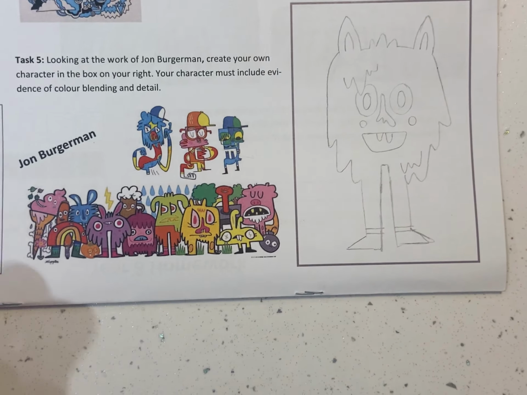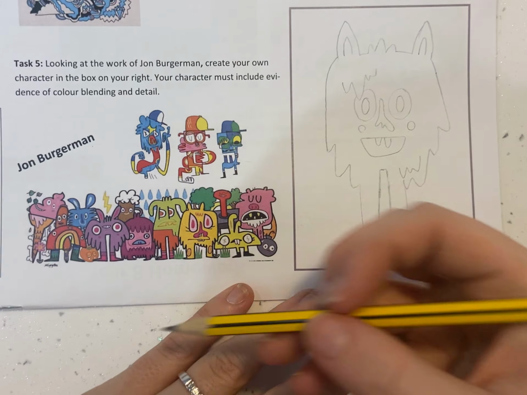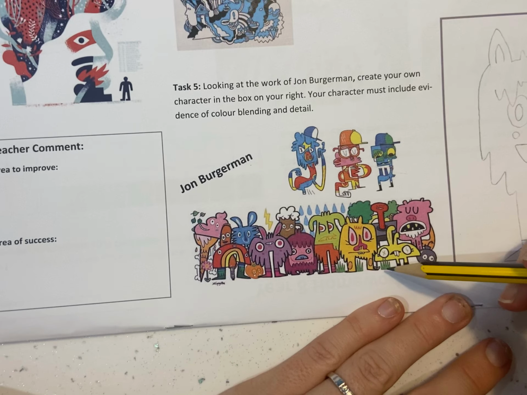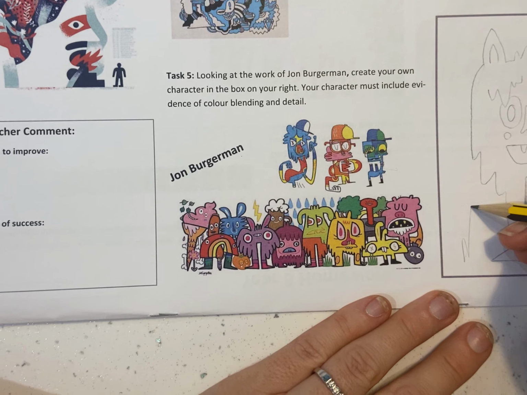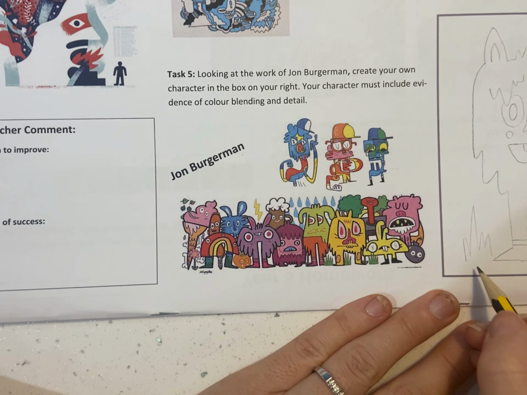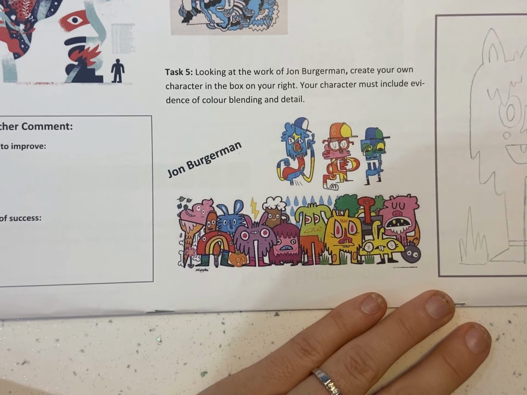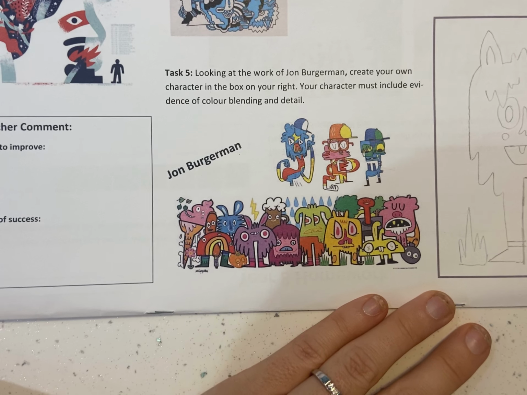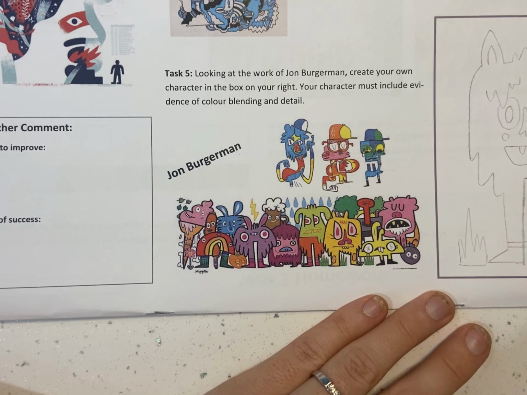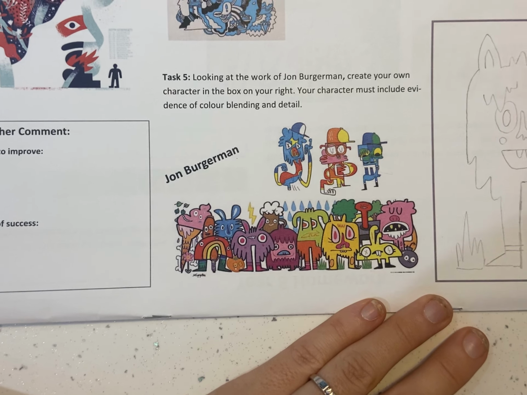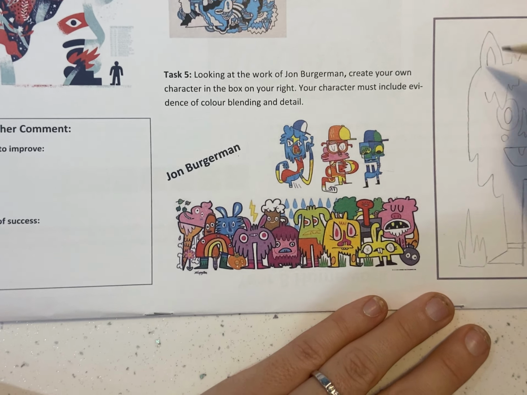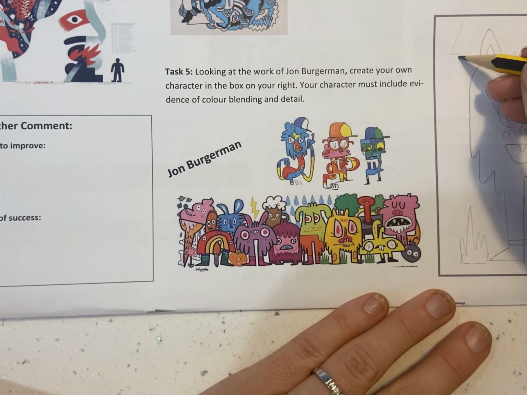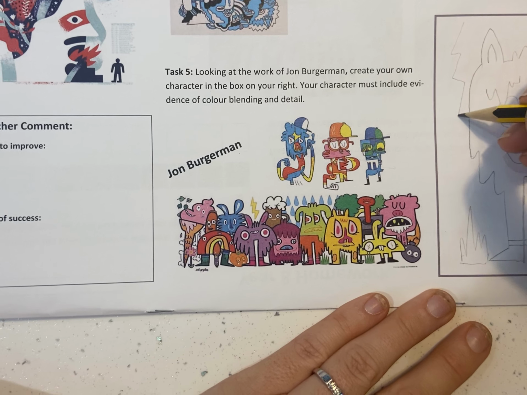Okay, then we're going to talk about how we are going to get the whole thing finished. If you have a little look at the details on this as well, I'm going to add some grass onto the floor. I'm going to add some raindrops. These are all little characteristics of John Bergerman, so it's just showing a greater understanding of his style. I might add a little lightning bolt behind him.